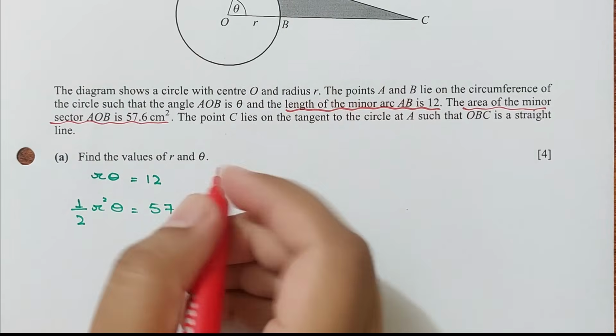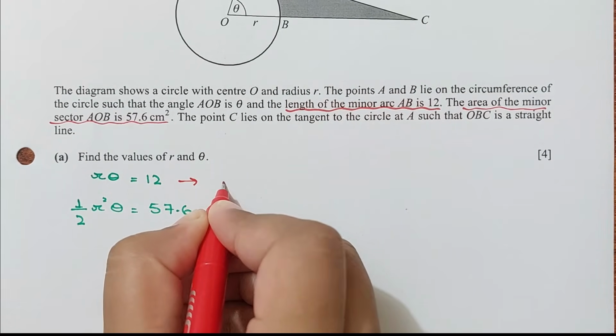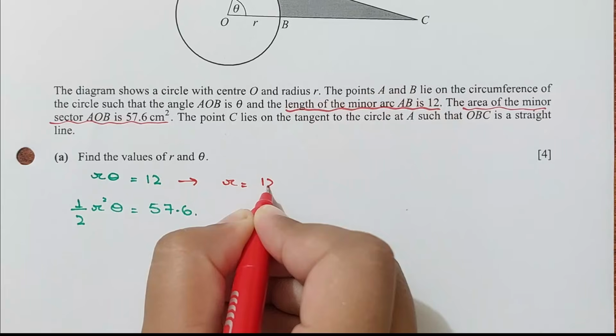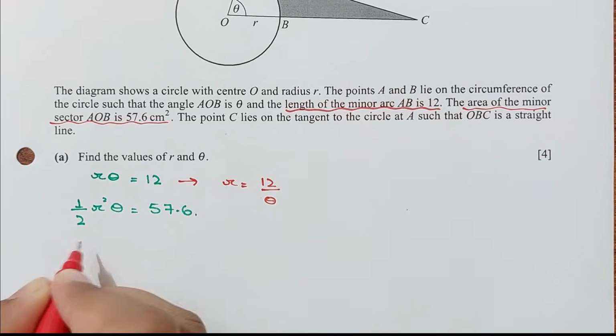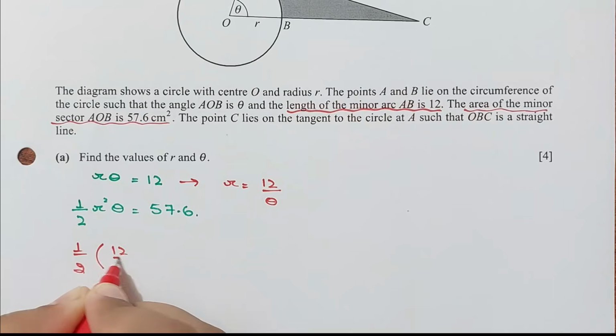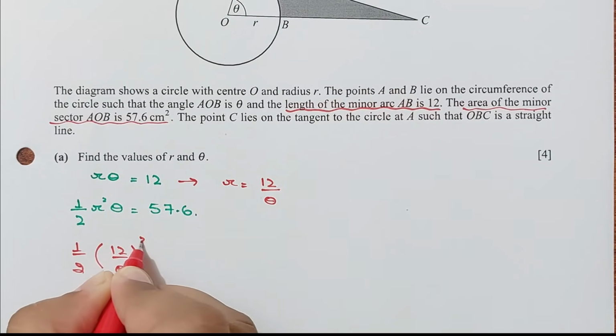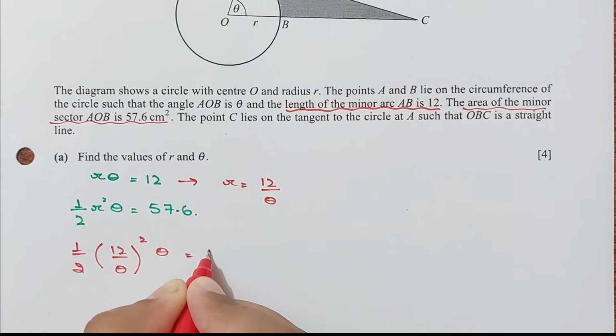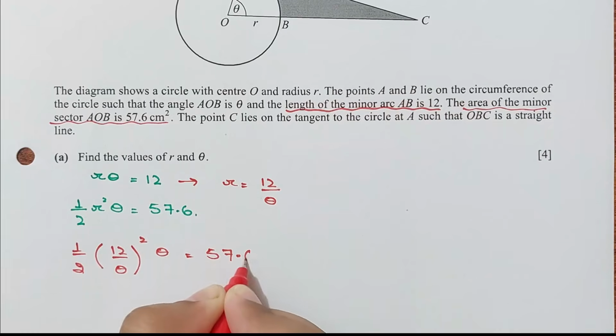Okay, so from the first equation, I can say radius is 12 by theta, and substitute into the second equation: 1 by 2, 12 over theta whole square, into theta equals 57.6.